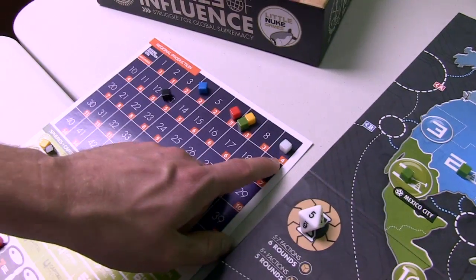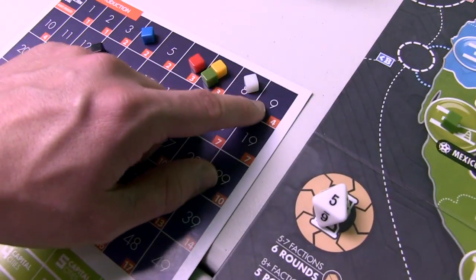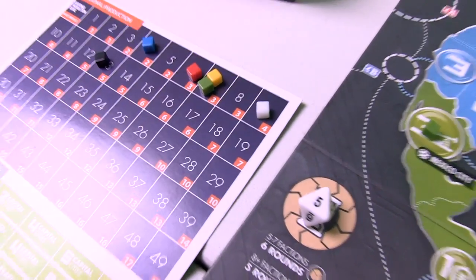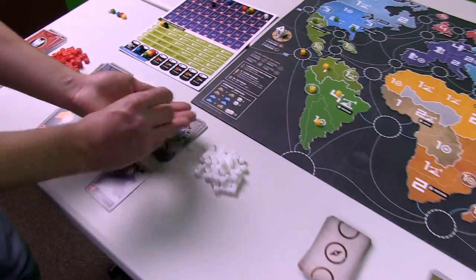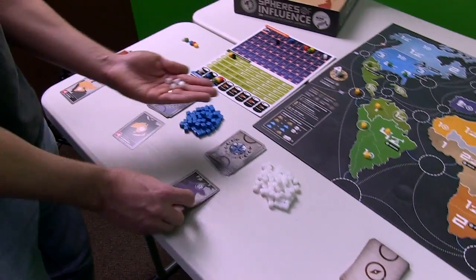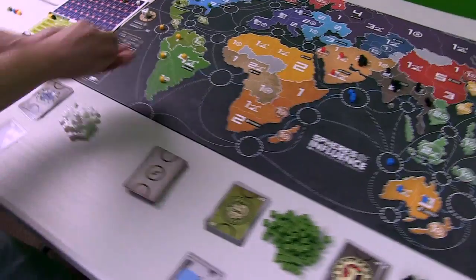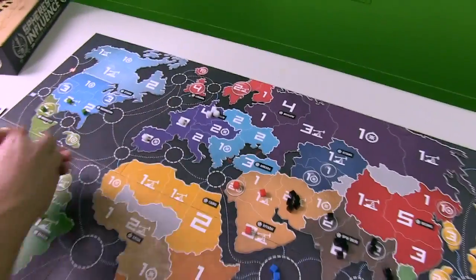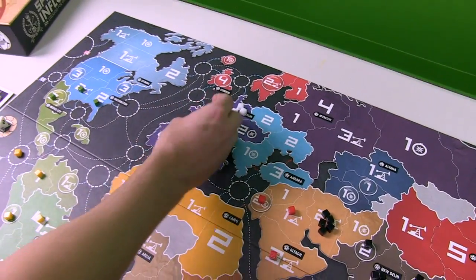In this case, it's going to be white. For this regional production, white gets 4 units: 1, 2, 3, 4. He gets 1 for his original capital city, so it's going to be 5. And maybe he'll place his units here, and 1 unit there.